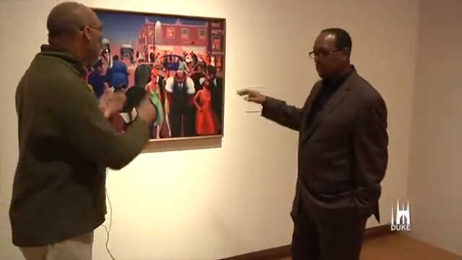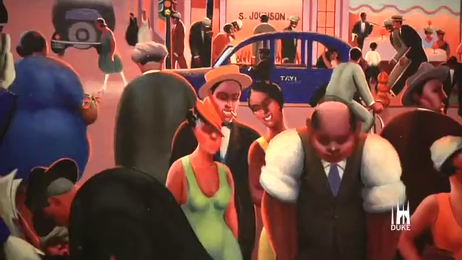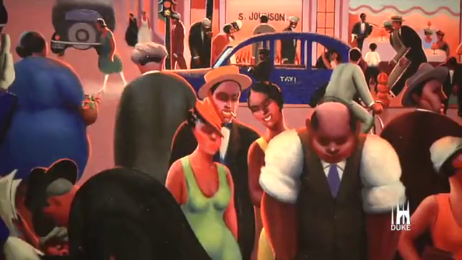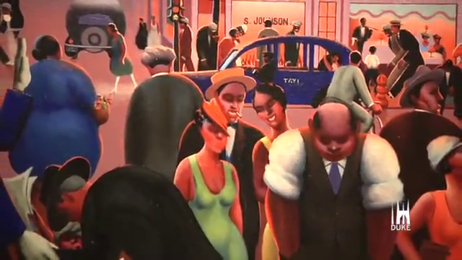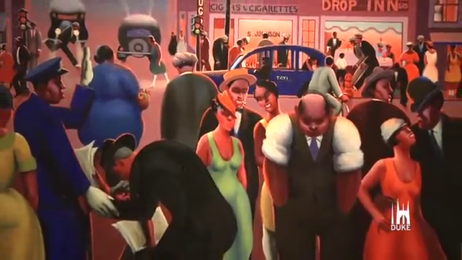Right. You got to be in these spaces. You have to be in these spaces. And he is in all of these paintings. He is walking the streets. He's checking out the ladies. He's, you know, listening to the music. He's also just absorbing the pulse and the energy of the stroll.